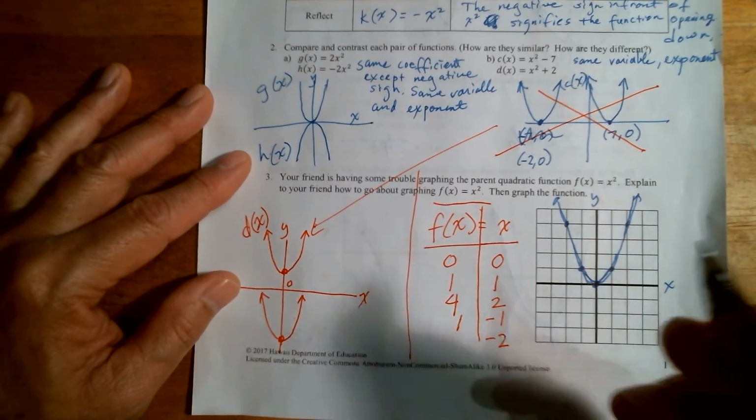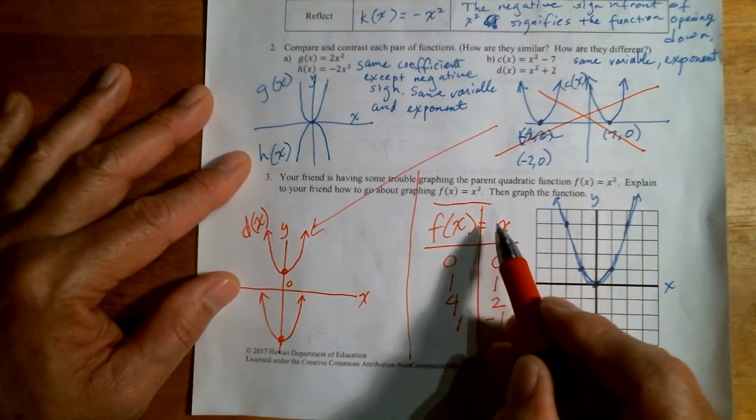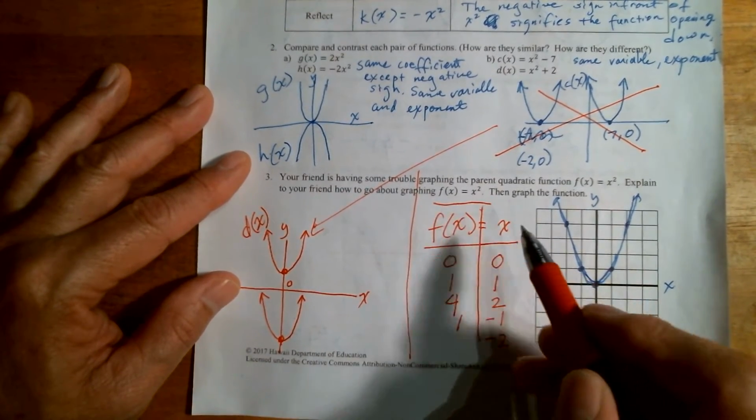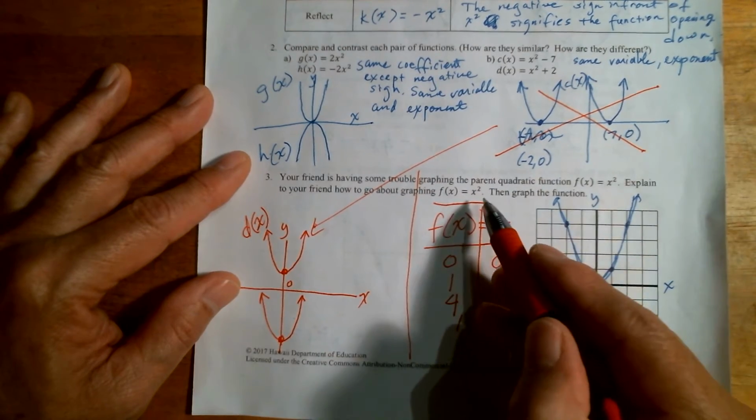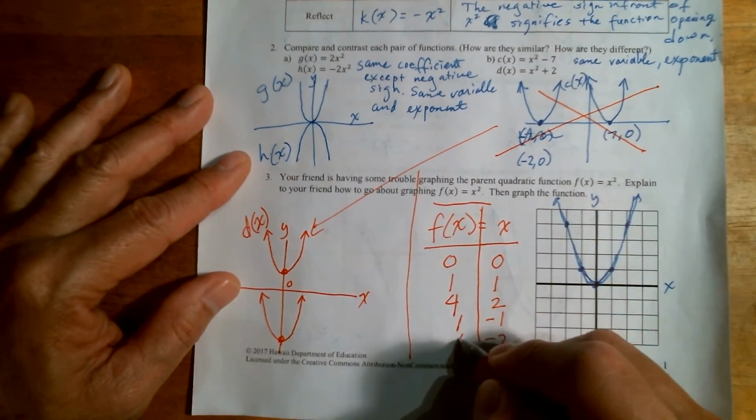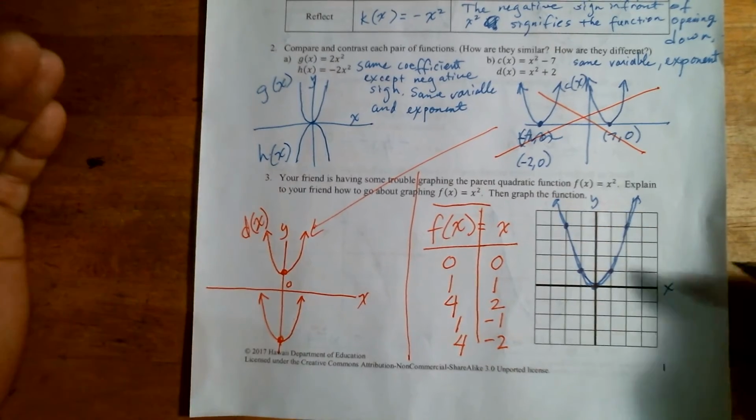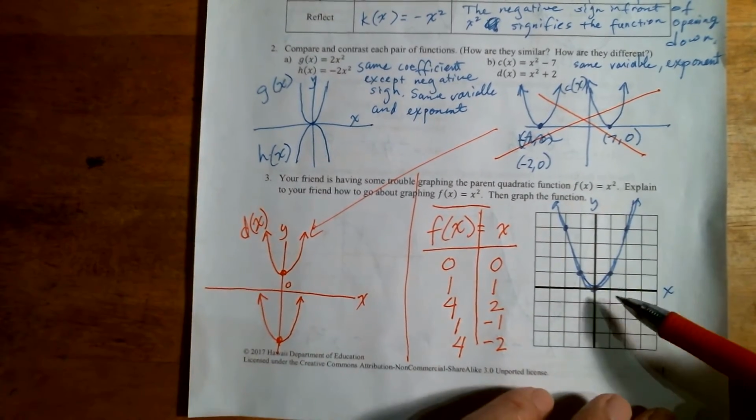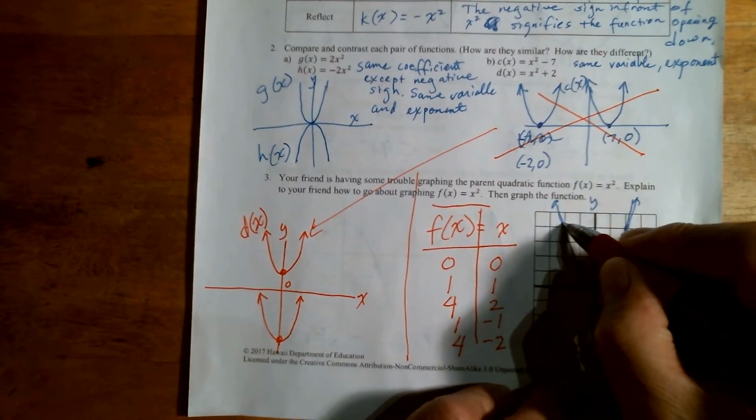Negative 2, if I plug that in for x, negative 2 times negative 2 is 4. And then I would just plot these points right here. See these points right here?